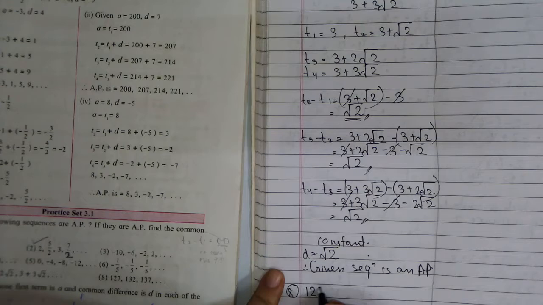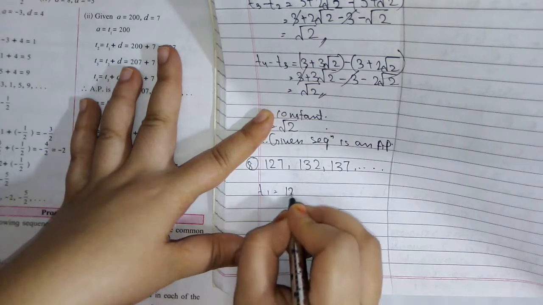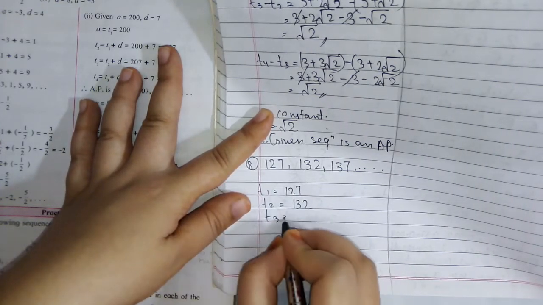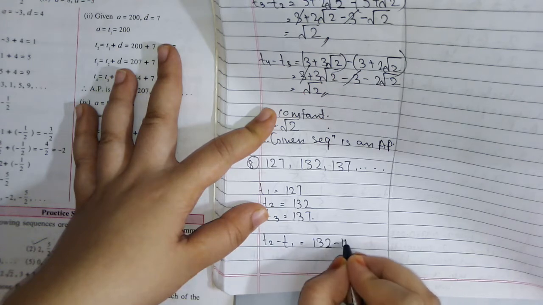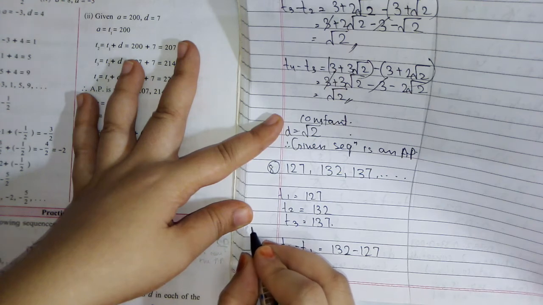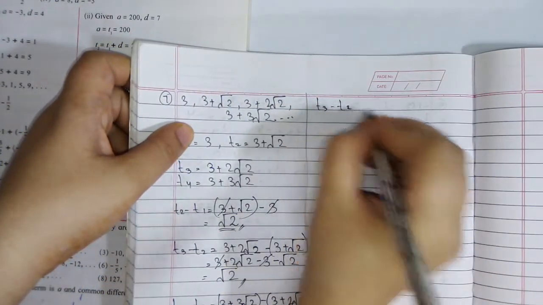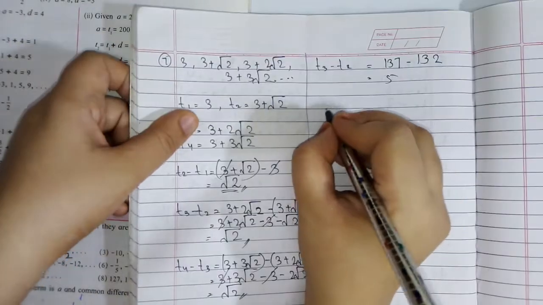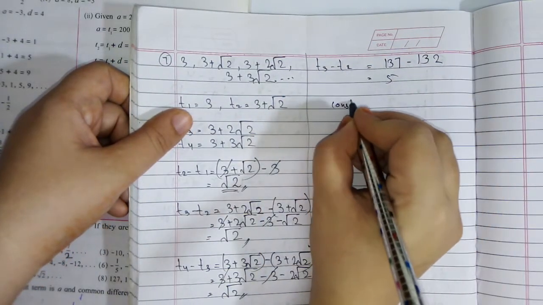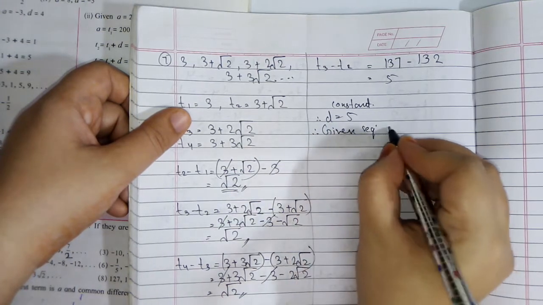So question number 8 is 127, 132, 137, and so on. So let's write the terms. T1 is 127, T2 is equal to 132 and T3 is equal to 137. Now T2 minus T1 is 132 minus 127. Let's do the subtraction. 132 minus 127 is 5. And when we do T3 minus T2, it becomes 137 minus 132, which is again 5. So here the difference between two consecutive terms is constant. Therefore d is equal to 5, and therefore the given sequence is an AP.